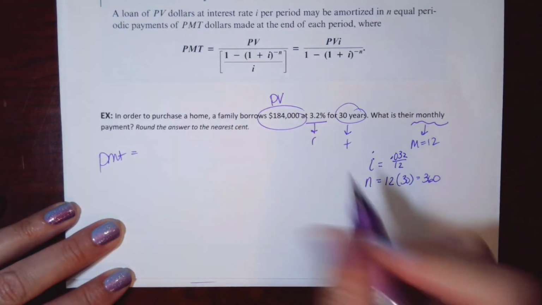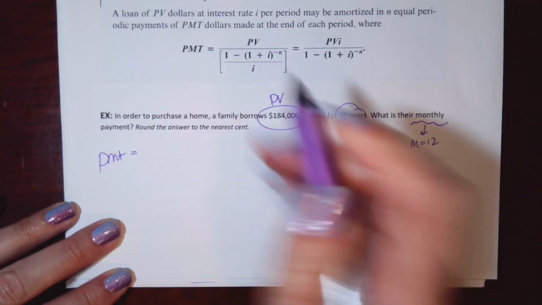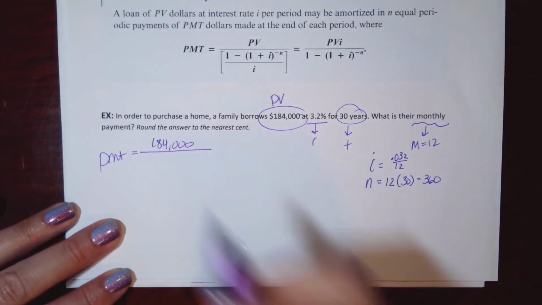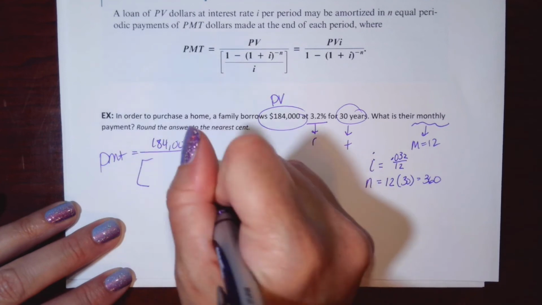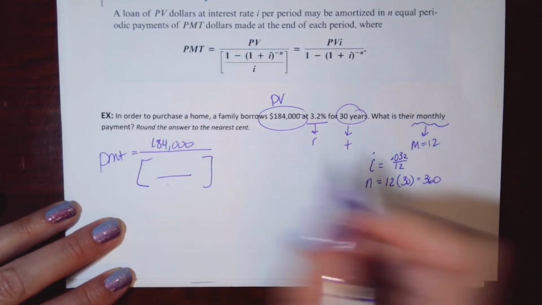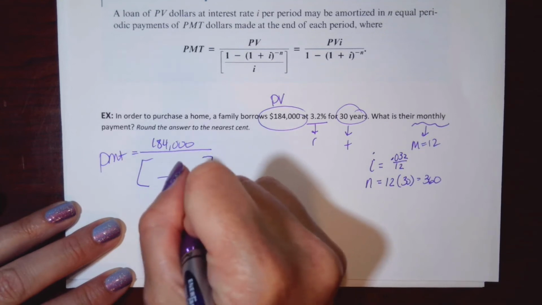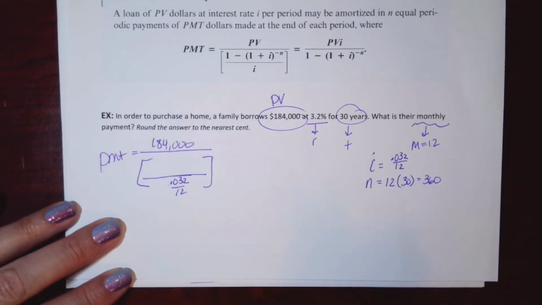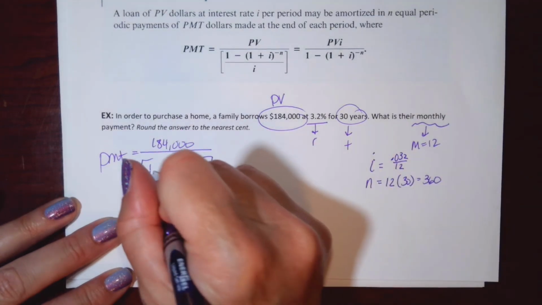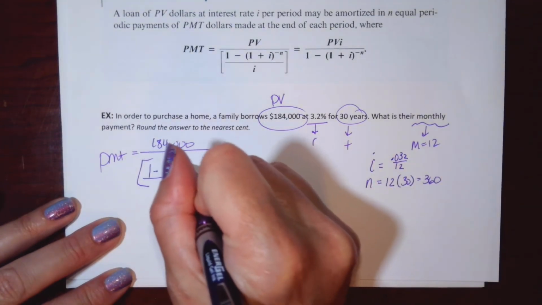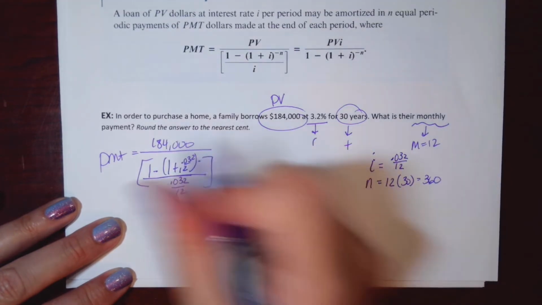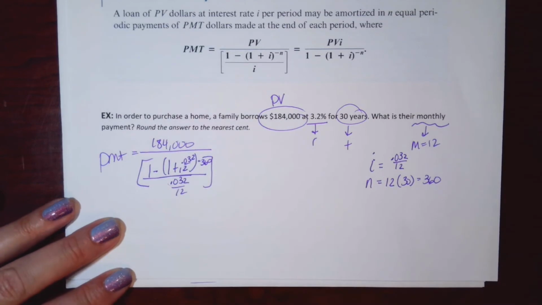I'm just going to plug in values. My present value, or my principal, is the amount they need to borrow for the house. In my denominator, I have that set of brackets. The little denominator in here is I. Above that, I have 1 minus, and then in parentheses 1 plus I to the negative n power.